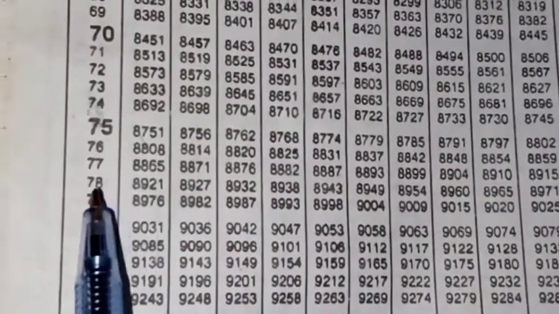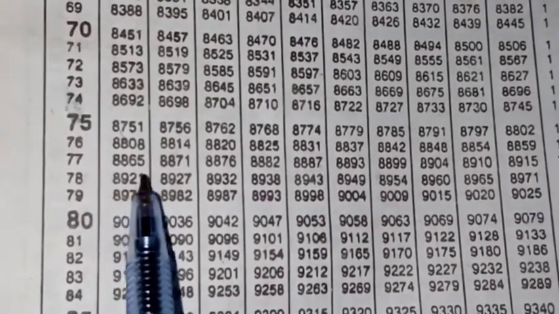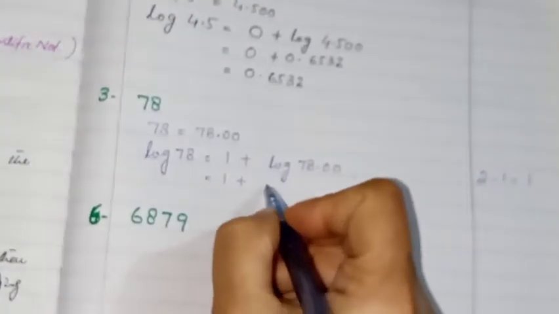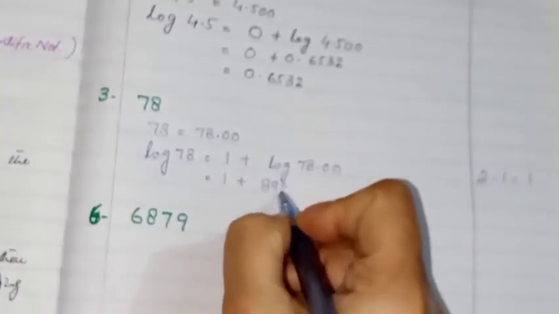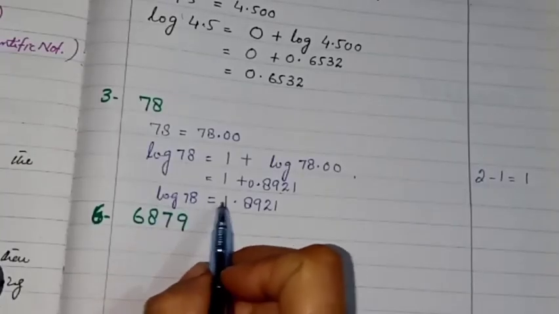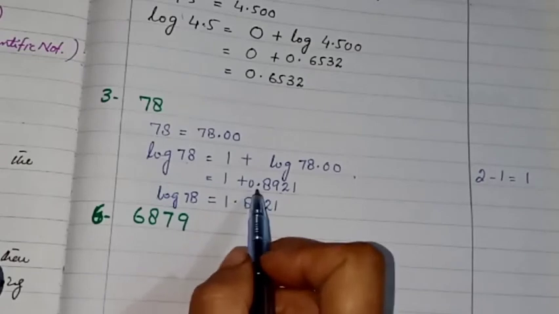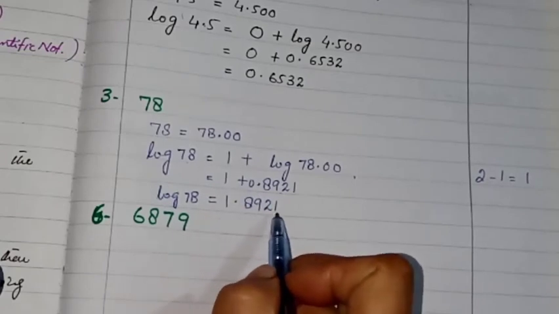So for this part we have to check the table. At 78 in the 0 column, here it is 8921. So we have to write 8921 but with a decimal. Okay, log of 78 is equal to 1.8921. By adding these two, we get 1.8921.